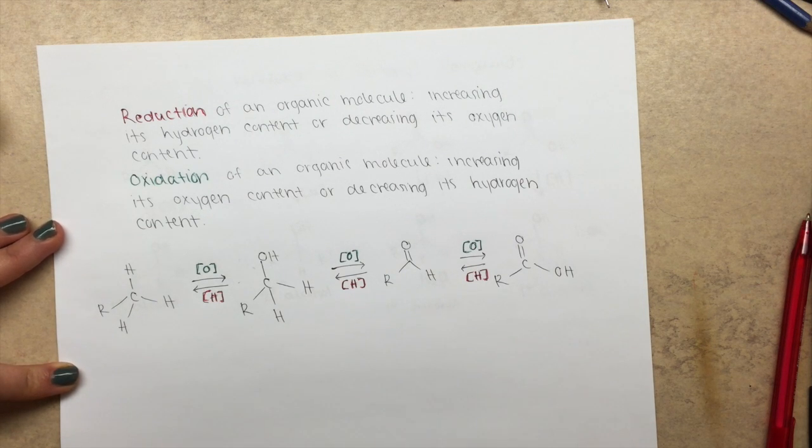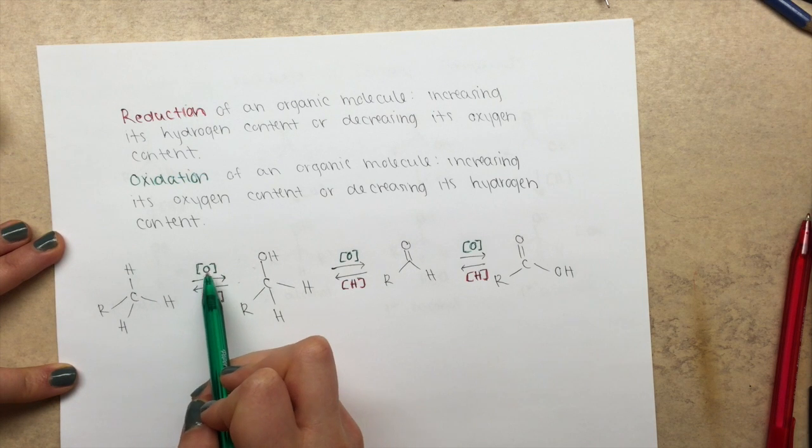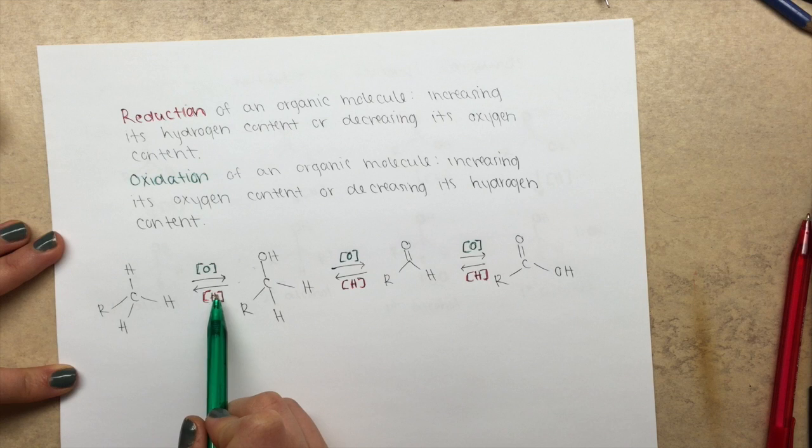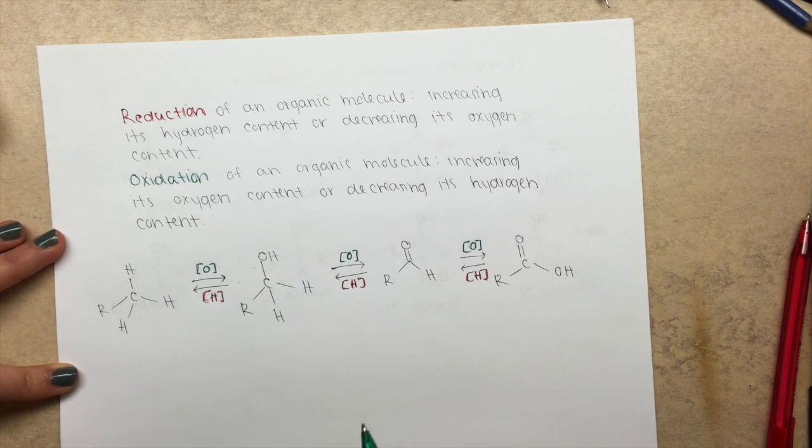So when you're drawing out a reaction, you can symbolize oxidation by square brackets with an O because you're adding oxygen. And you can symbolize reduction by square brackets with an H because you're adding hydrogen. And so you can see that going from left to right, you're oxidizing, and going from right to left, you're reducing. So these reactions are really the opposite of each other.